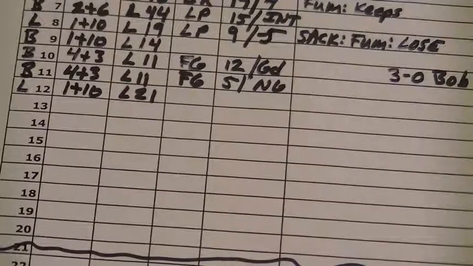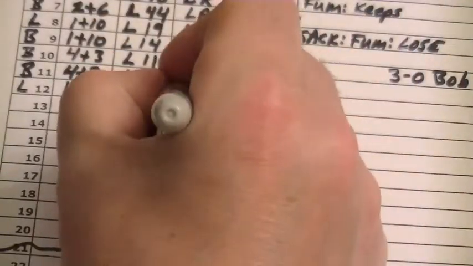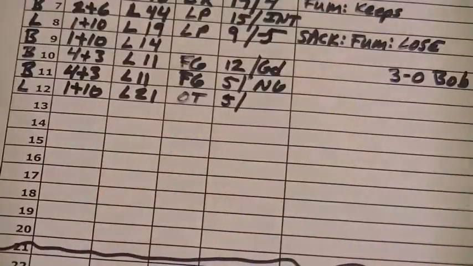All right, now let's look at a penalty. So let's say Larry's got the ball. It's 1st and 10 on his own 21-yard line. And he decides he's going to run an off tackle, but he rolls a 5. So a 5 is a penalty.